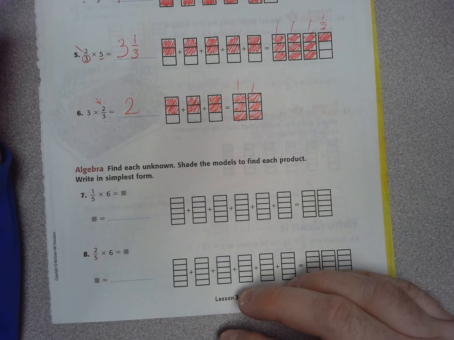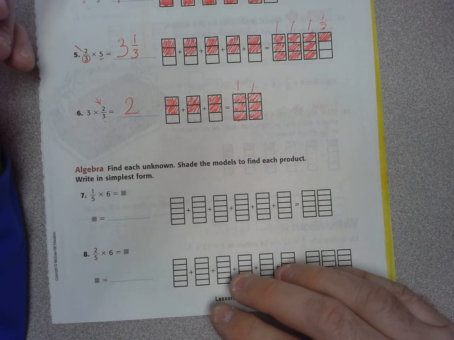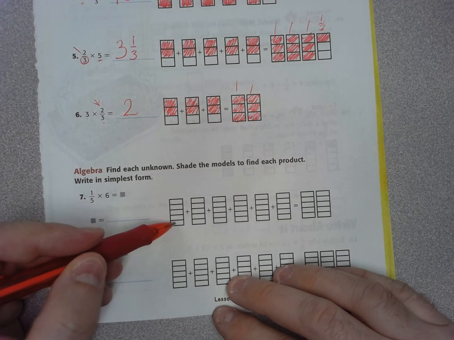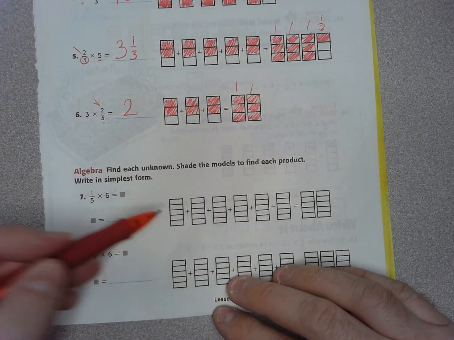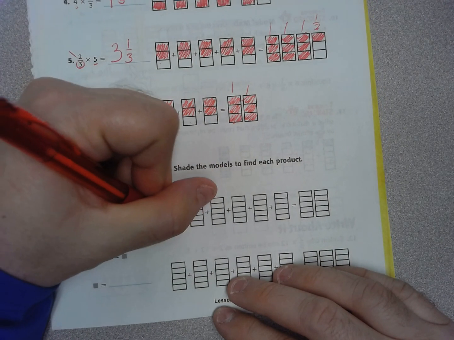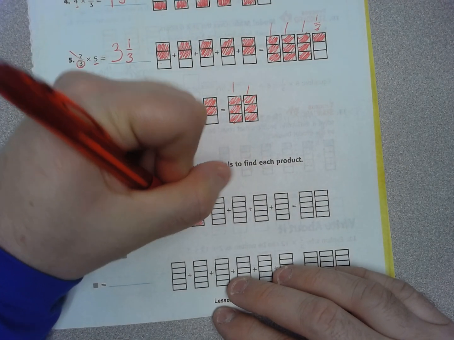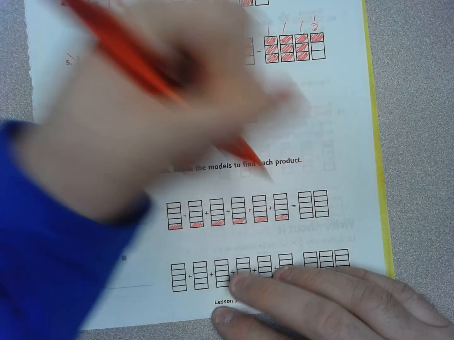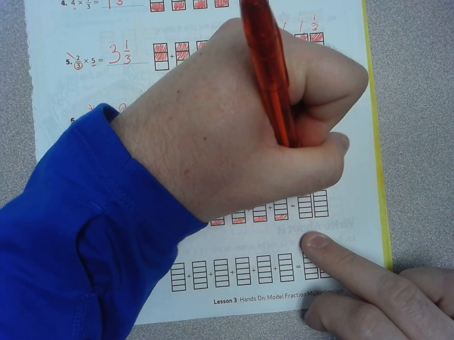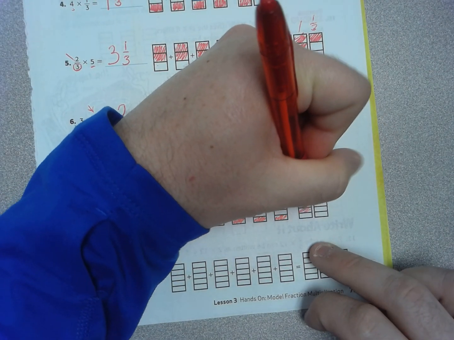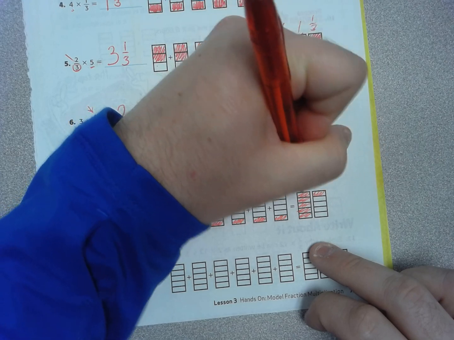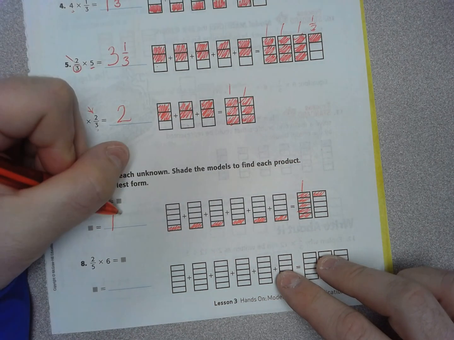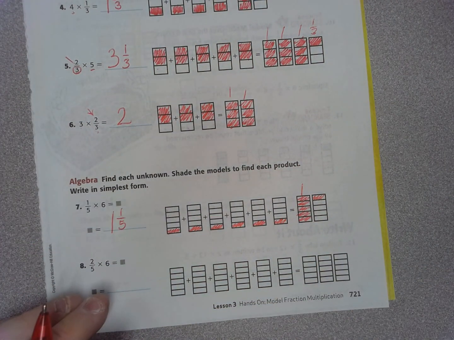Find each unknown. Shade the models to find the product, write in simplest form. So again, we look at fifths. We're breaking these down into 1, 2, 3, 4, 5, and fifths. We do it 6 times across here. So we're going to shade in 1 of each one of these. So 1, 1, 1, 1, 1, and 1. We add those up. We get 6. 1, 2, 3, 4, 5, and then 6. There's 1 whole, and then there's 1 shaded in out of the total of fifths. So we get 1 and 1/5.